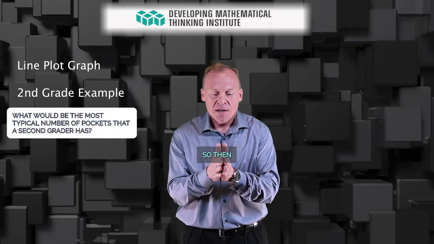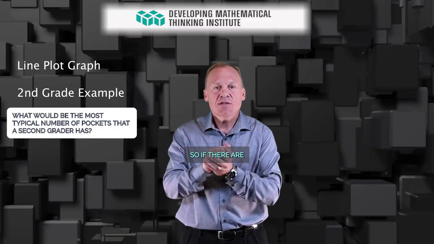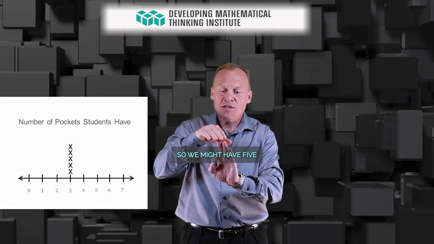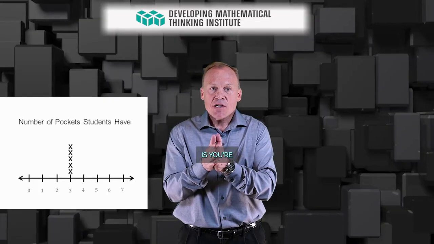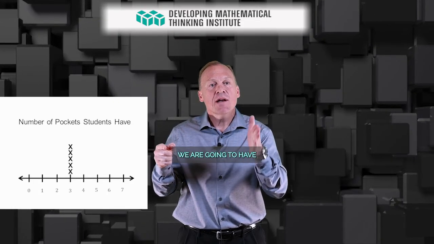Okay, so then what we want to do is we typically use an X to represent each data point. So if there are 3 pockets, then we count up how many students and we put X, X, and that becomes a frequency. So we might have 5 X's, which represents 5 students all have 3 pockets. The other thing that's important is you're going to construct it on a number line. So here in this case, we are going to have a number line that's between 0 and 7.